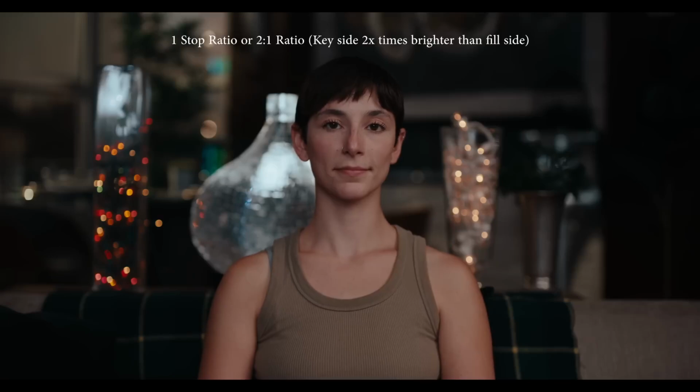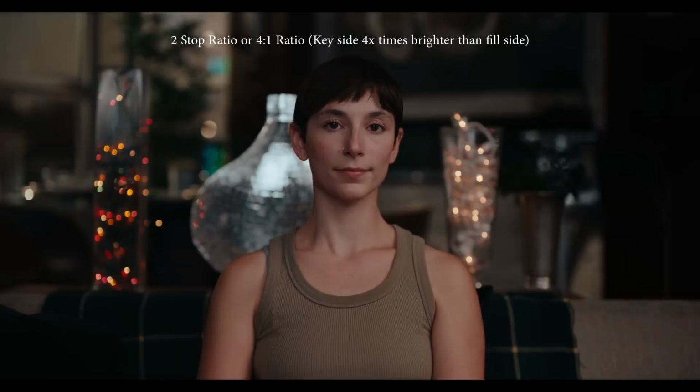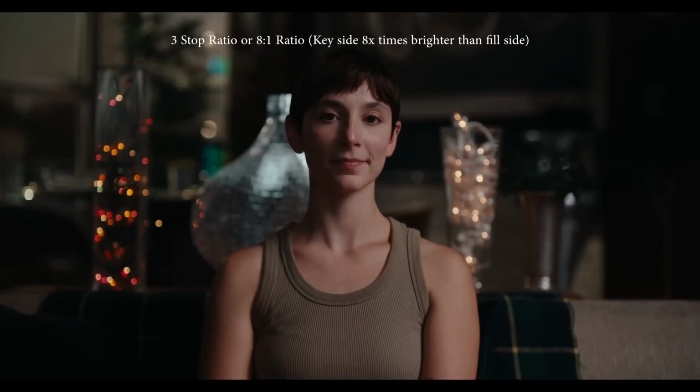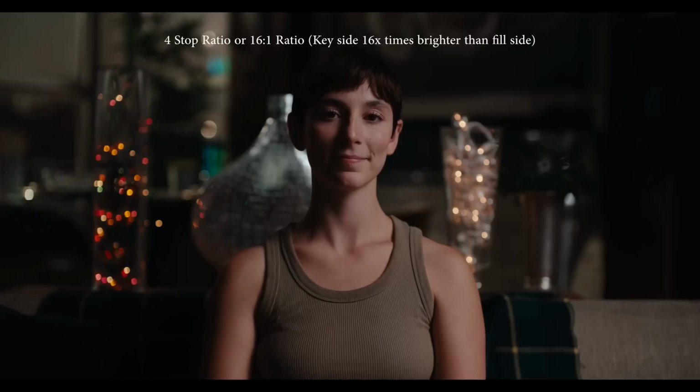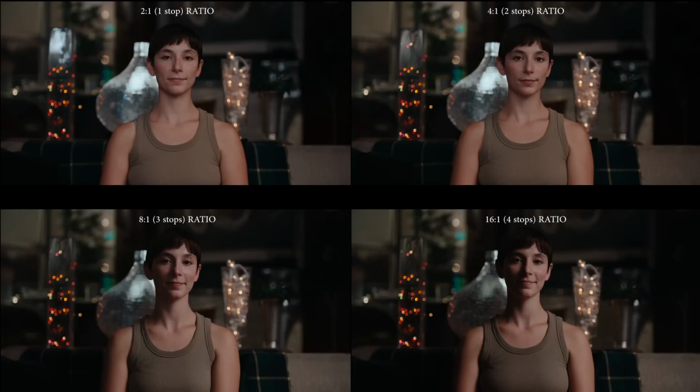Is it a one-stop ratio, which is also called a 2-to-1 ratio, because your key side is twice as bright as your fill side? Is it a 2-stop or 4-to-1 ratio? A 3-stop or 8-to-1 ratio? Or do you need 4 stops or a 16-to-1 ratio? You'll notice that the brightness on the key side didn't change in these examples. That is because you usually want to set your key side first to a level that you like before controlling the fill side to your desired ratio. To make your fill side brighter, you can either use a bounce board or a fill light.